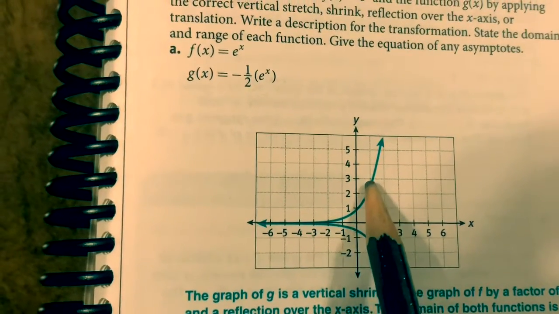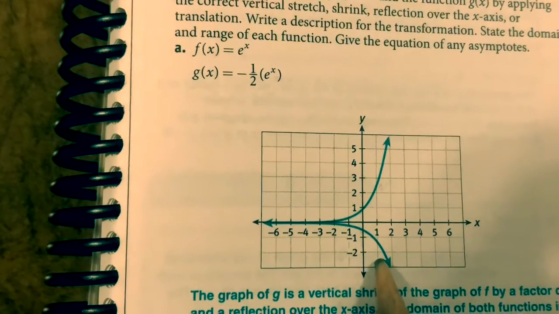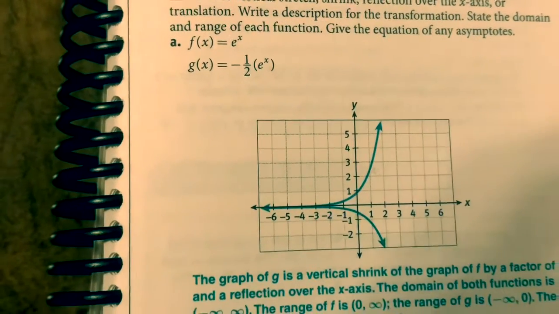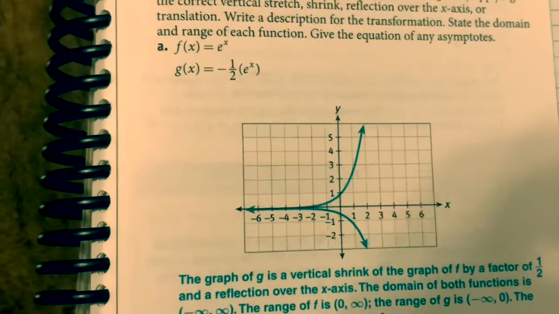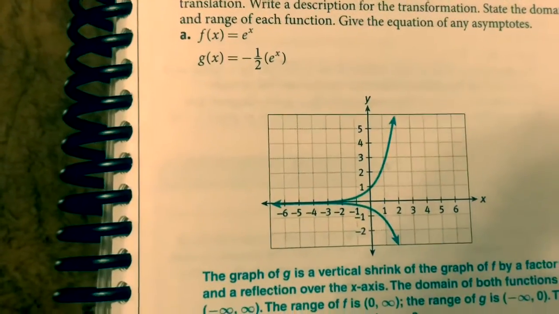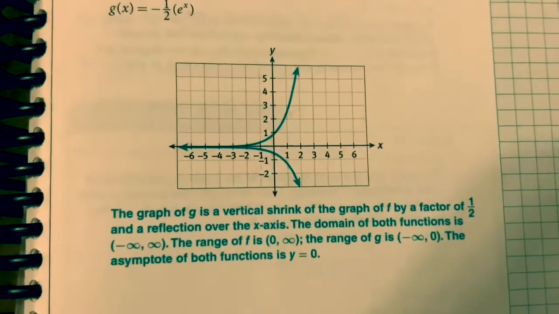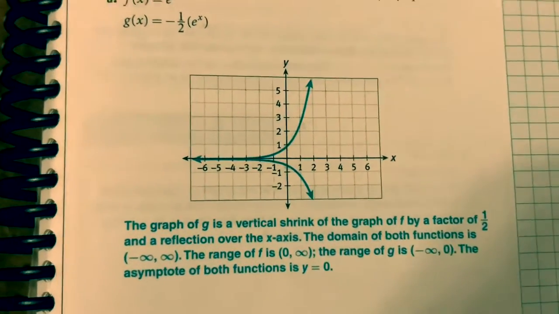This 2.7 roughly gets reflected to -2.7, and then half of that is roughly -1.4.